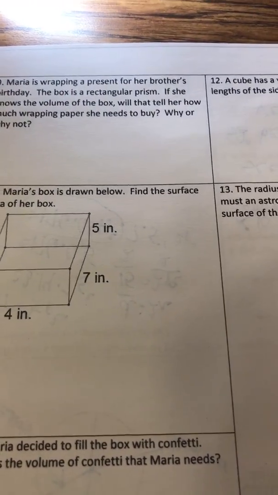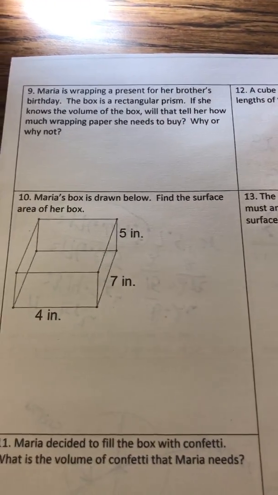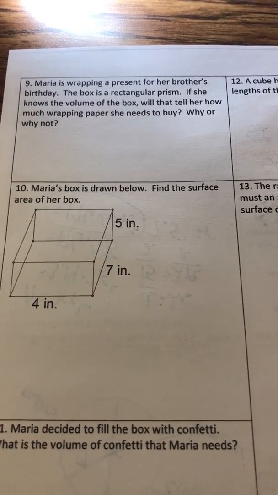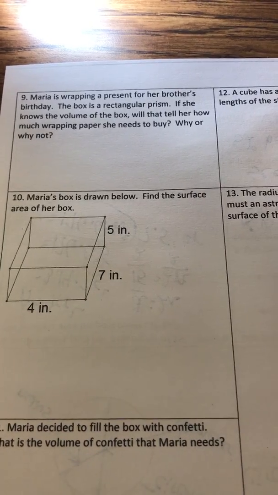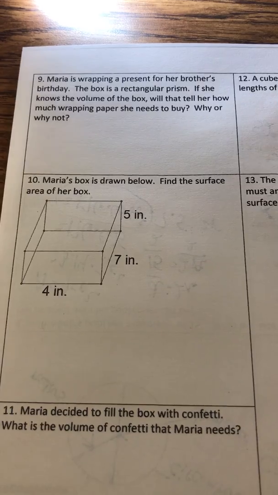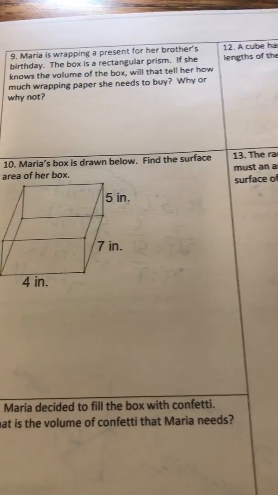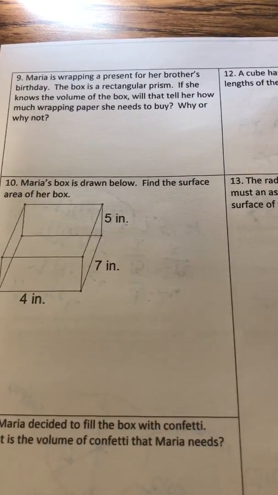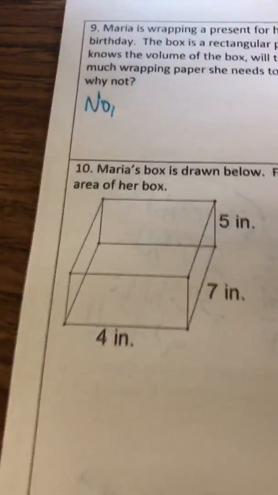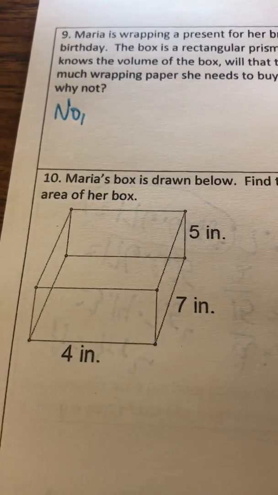On the back, it says, Maria is wrapping a present for her brother's birthday. The box is a rectangular prism. If she knows the volume of the box, what will that tell her how much wrapping paper she needs to buy? Why or why not? Will knowing just the volume itself for a rectangular prism tell you anything about side lengths? No. No. So, no.